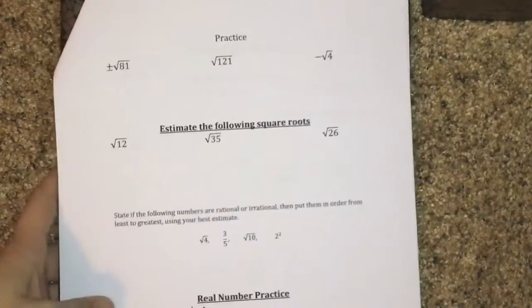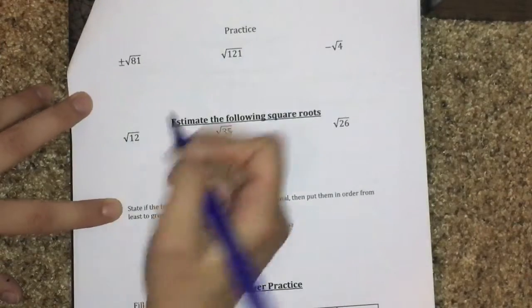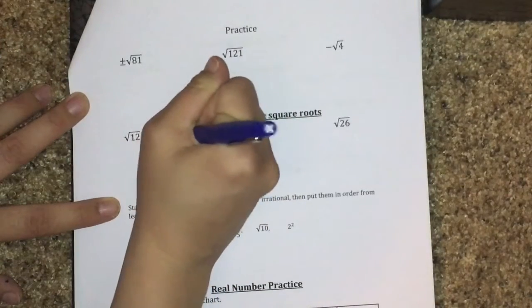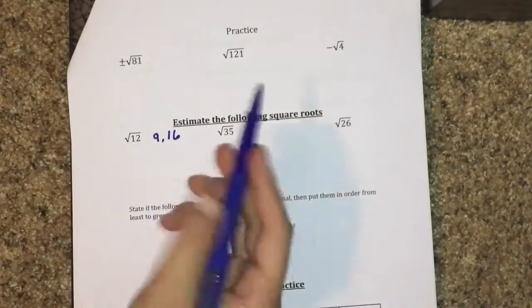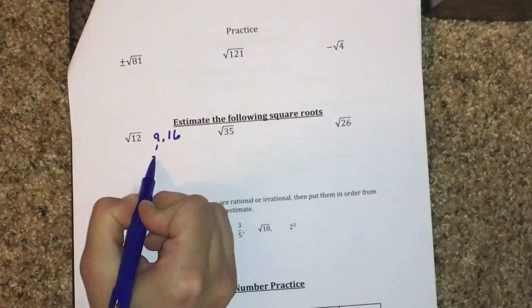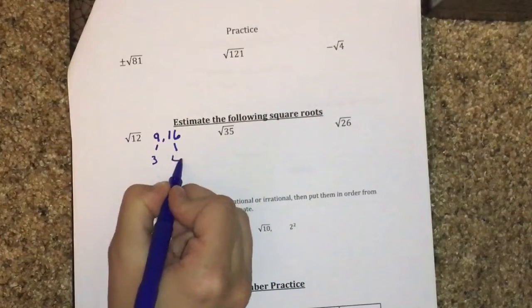When you are estimating square roots that are not perfect squares, your goal is to think about what two perfect squares the number is in between. So if we look at the square root of 12, we know that 9 is a perfect square and 16 is a perfect square. Well, what is the square root of 9? The square root of 9 is 3. And what is the square root of 16? The square root of 16 is 4.